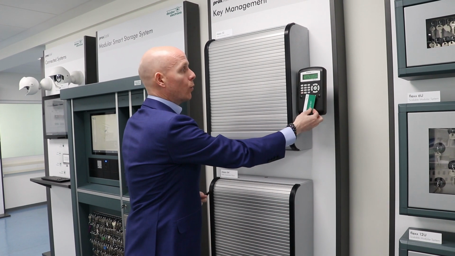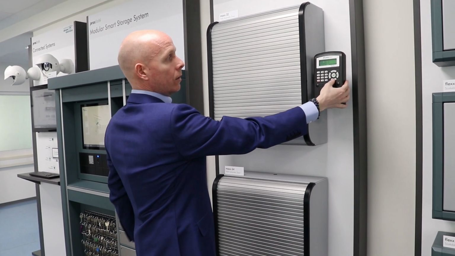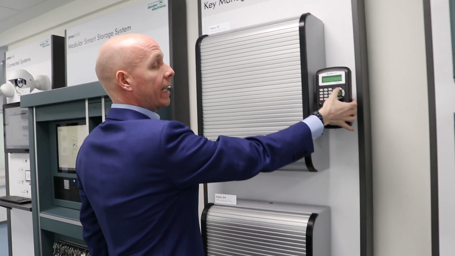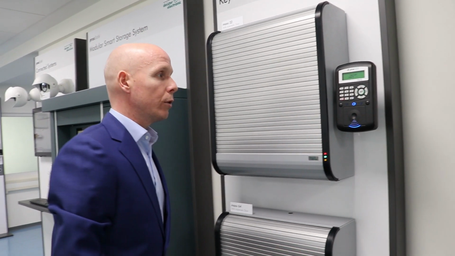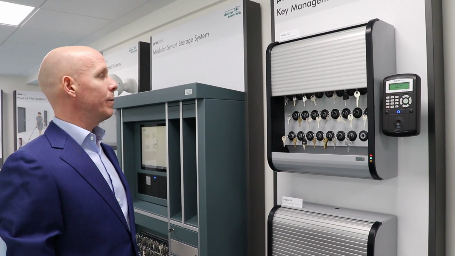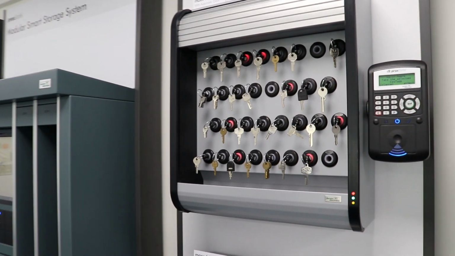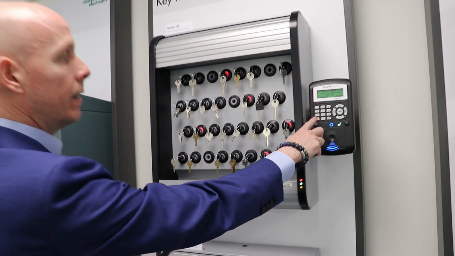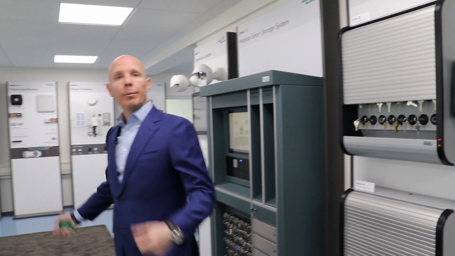If I want to have more than one key tag, then scrolling down will mean I have to select individual keys. If I scroll up, I can also do a group release, and that really makes life easy, because now all the keys that I'm allowed to take will light up. I take the ones that I want to use for today, and I just cancel and be on my way.